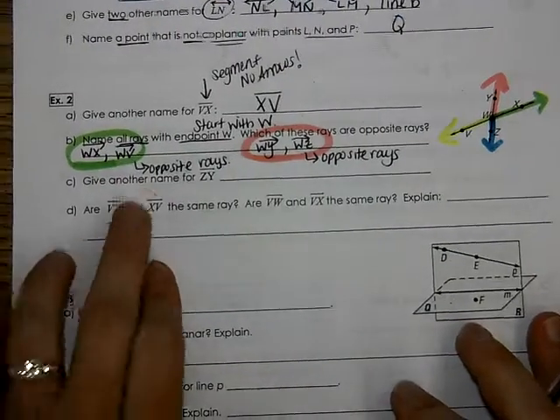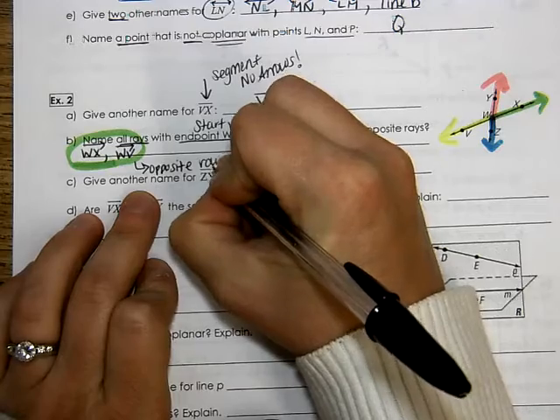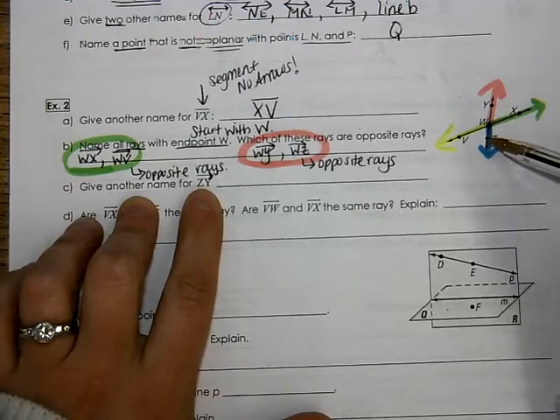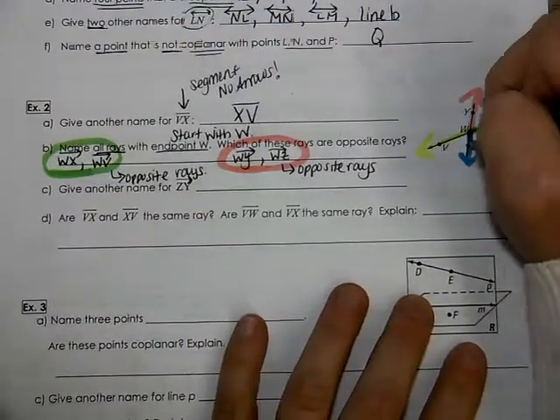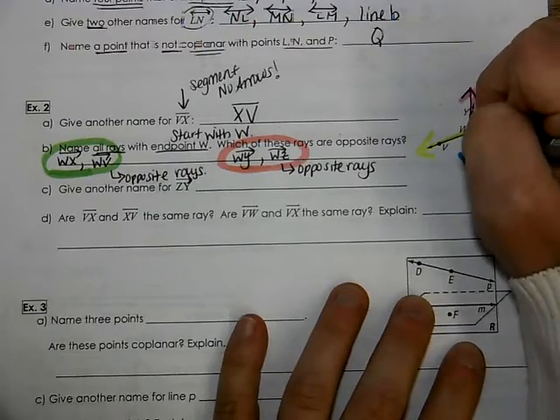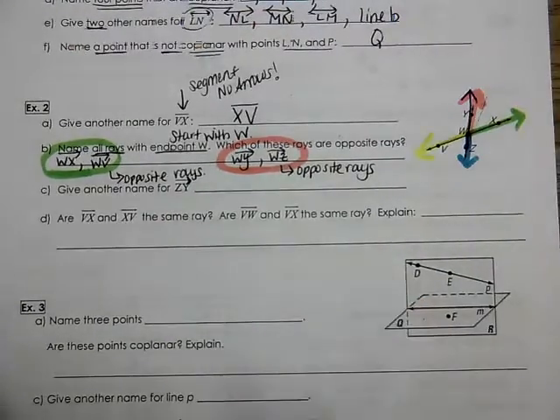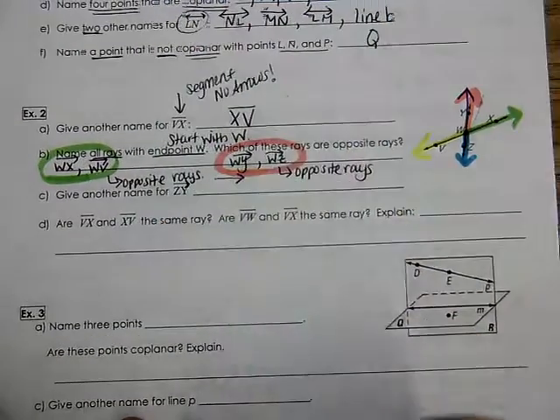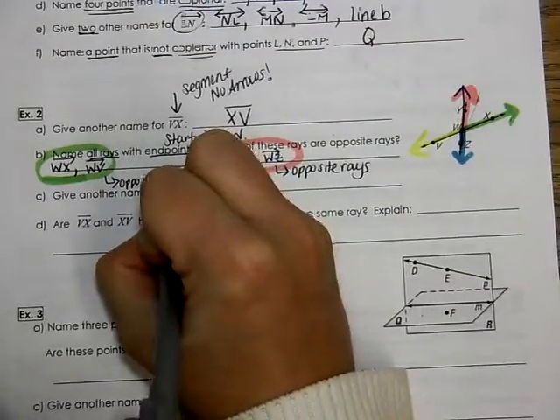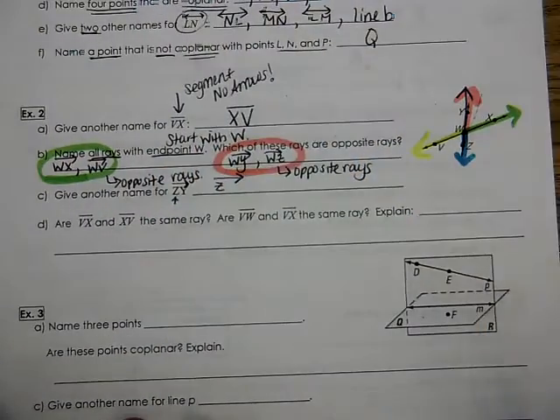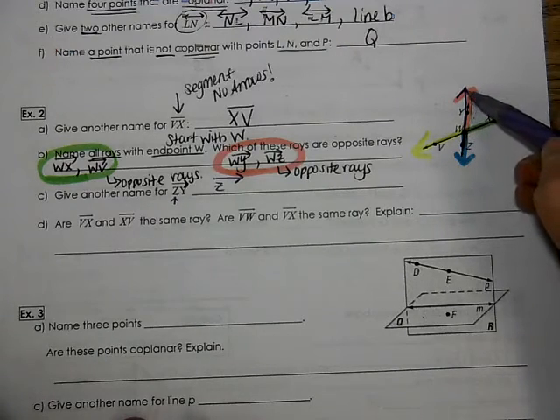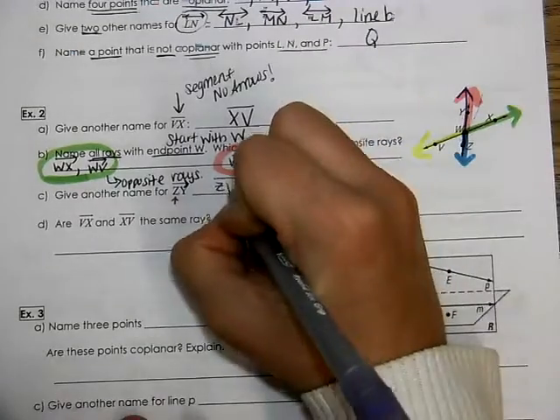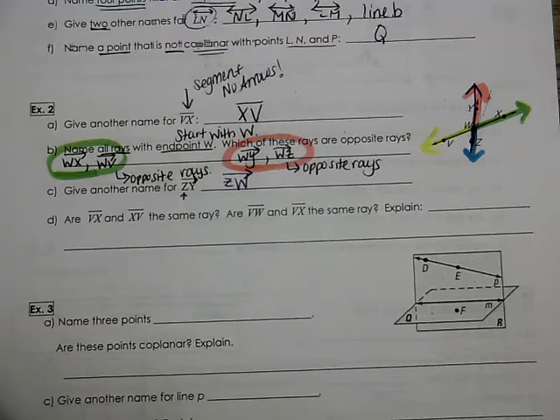All right, so next we have give another name, and I know it's kind of tiny, but this is ray ZY. So looking at this, we are talking about ray Z going through Y. So we're talking about this ray right here. So it starts at Z and goes through Y. Whenever you're naming a ray, you always have to have the same starting point. So in this case, we start with Z, but we needed to go through another point. And another point that this ray is going through is W. So ZW is another name for ray ZY.